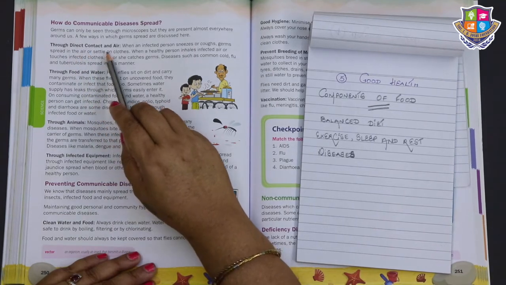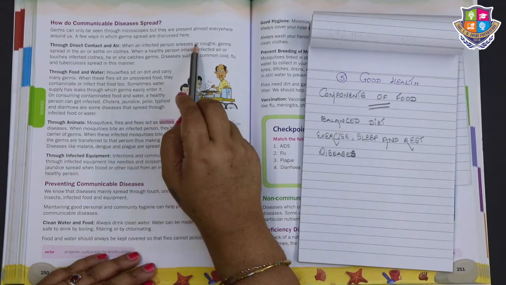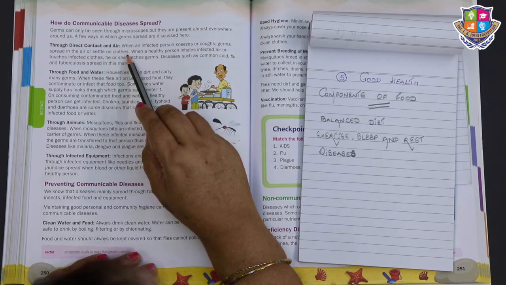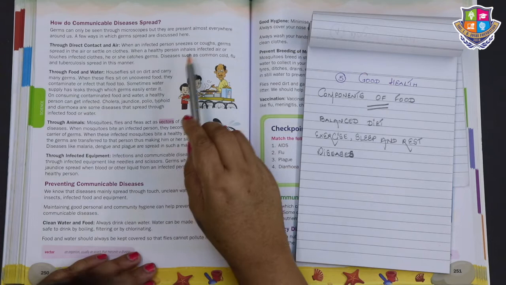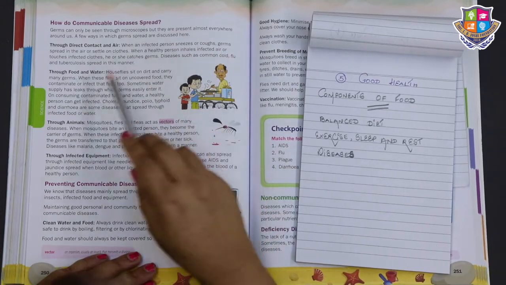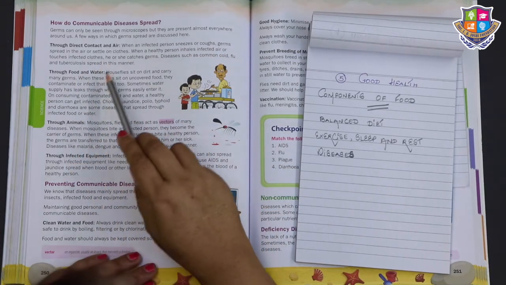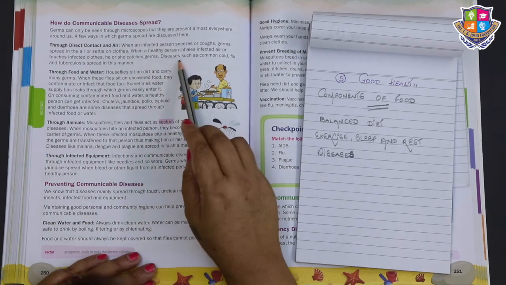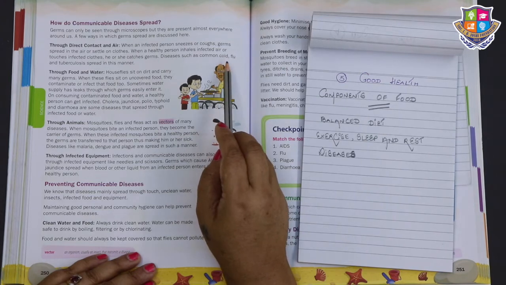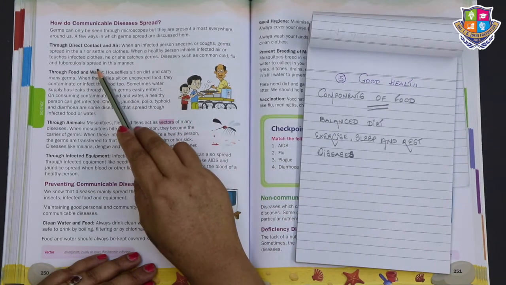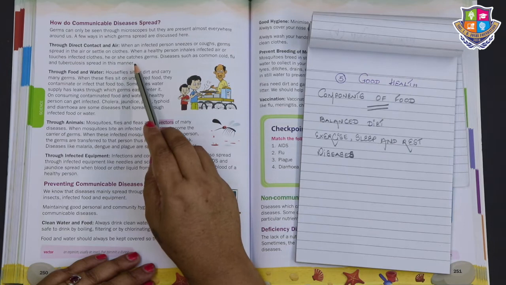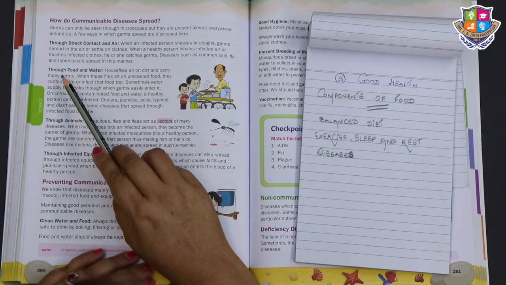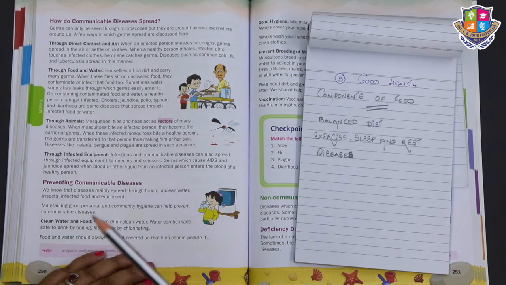Through direct contact and air: when an infected person sneezes or coughs, germs spread in the air or settle on clothes. When a healthy person inhales infected air or touches infected clothes, he or she catches germs. Diseases such as common cold, flu, and tuberculosis spread in this manner. Did you get it?